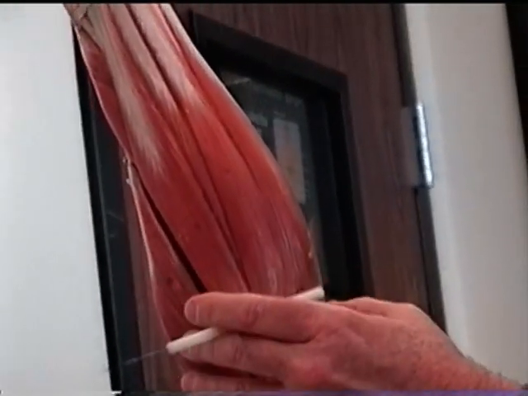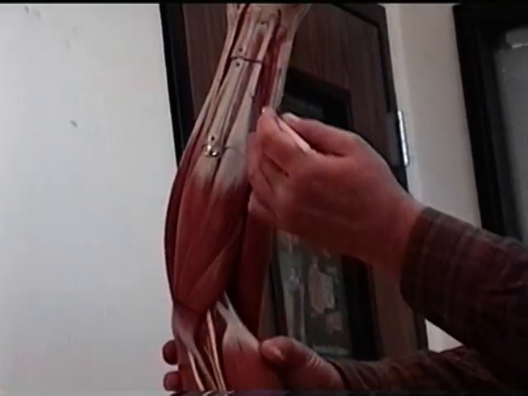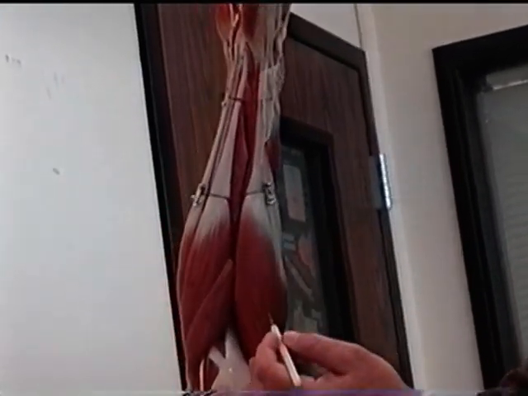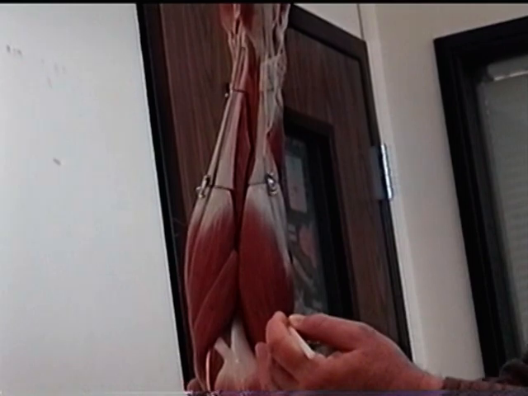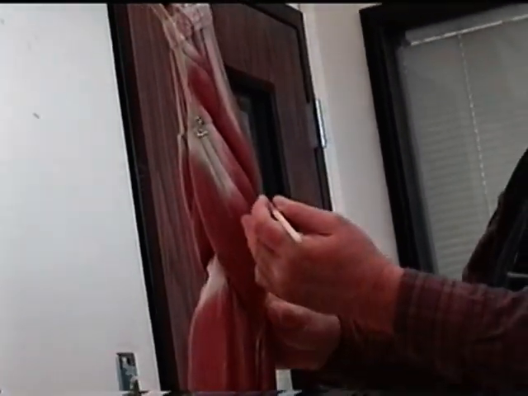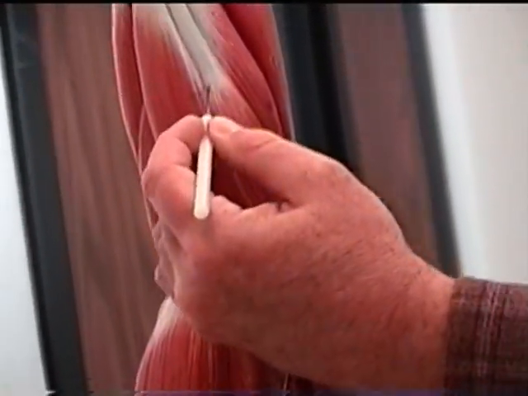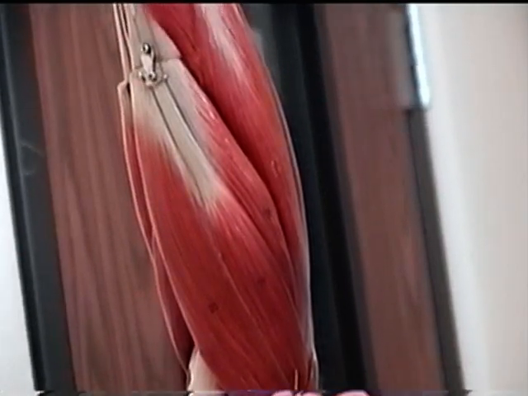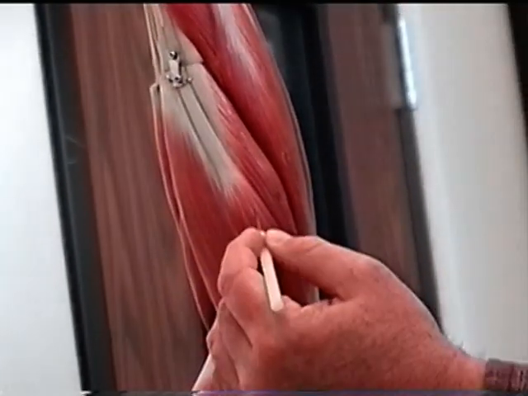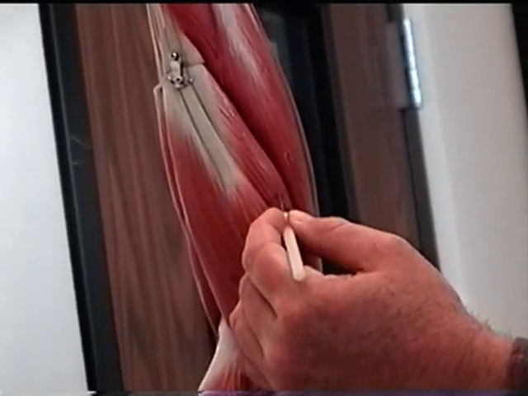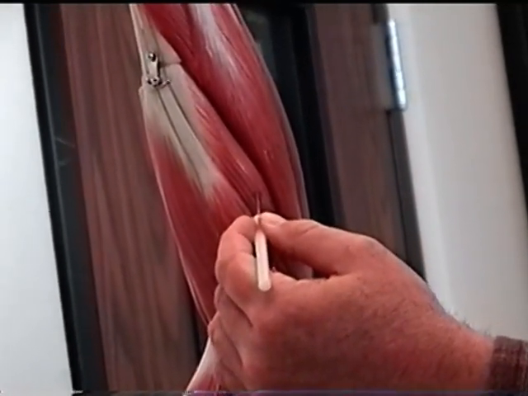If we look at the radial side again, the connection isn't as clear as what we just saw. We have brachioradialis in between, and if we look lateral to brachioradialis, then we have two muscles here. This one is a longer muscle, so it's called the extensor carpi radialis longus. And then the one that sits next to it, which is on your list, would be the extensor carpi radialis brevis.